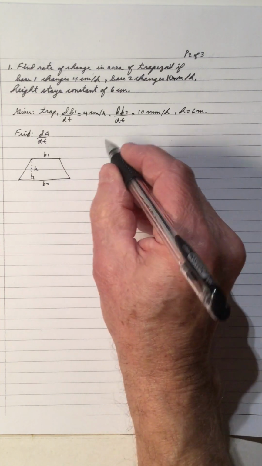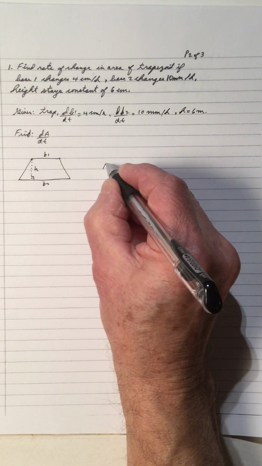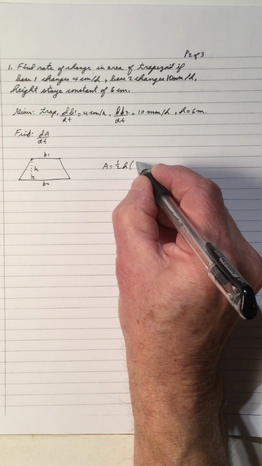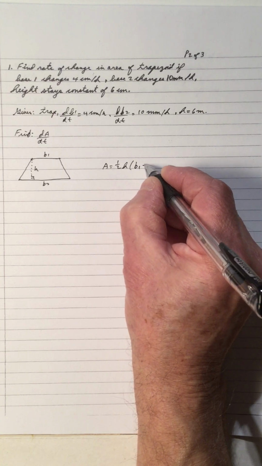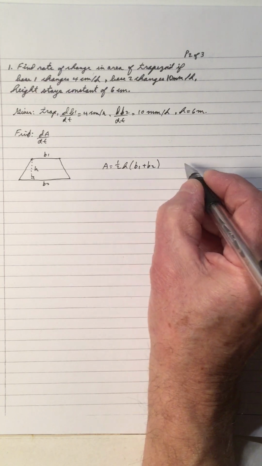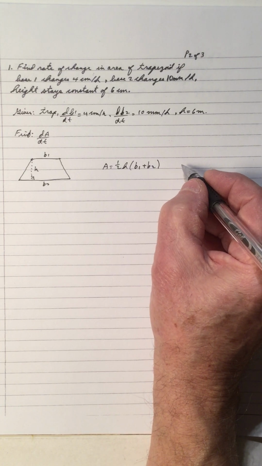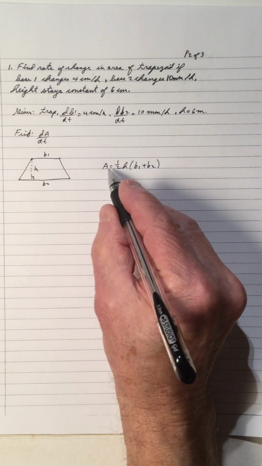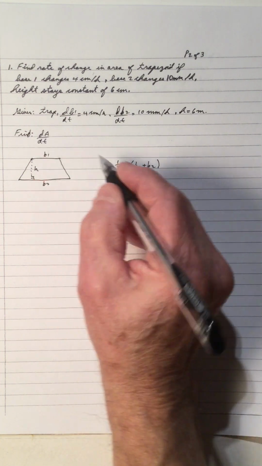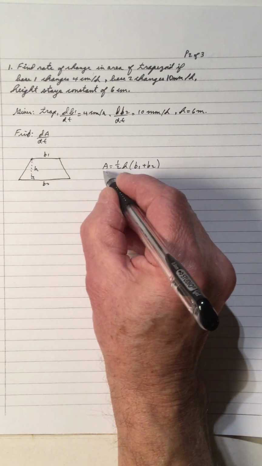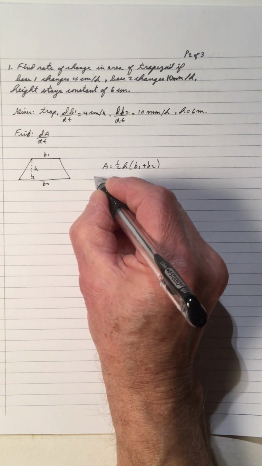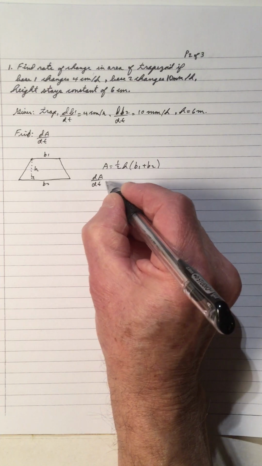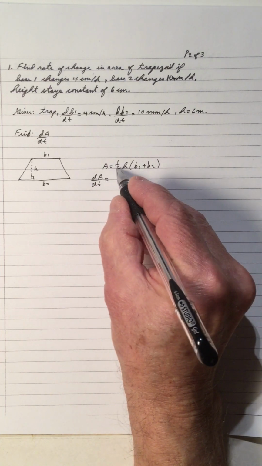So we're trying to find a change in the area. The area is a half the height times base 1 plus base 2. That's the formula for the area of a trapezoid. So what we want to find is dA dt. So we do d dt on the A.